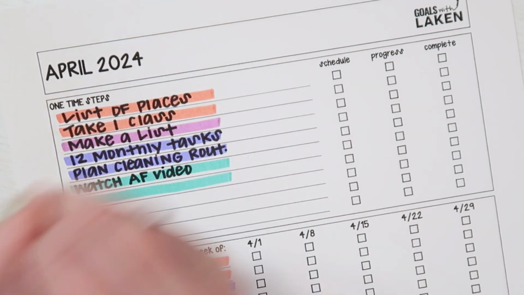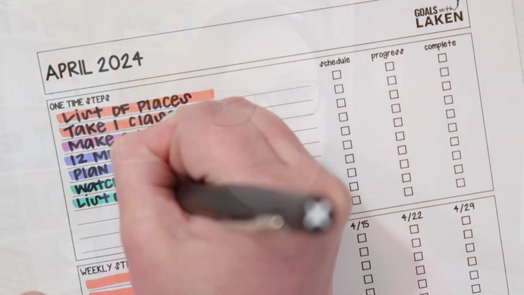All right, the next two one-time steps are related to getting confident with the tools in our kitchen. So in April, I am focusing on the air fryer. And the two steps that I have, the first one is to watch a video about how to use an air fryer. I just guess a lot, with the temperature and the time when I'm cooking things, to be totally honest. And I am sure there are resources if I just go on YouTube on how to use my air fryer better. And then the next one is to make a list of air fryer recipes.